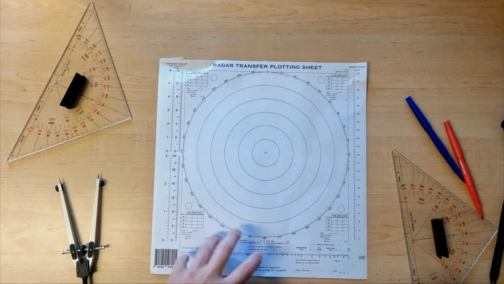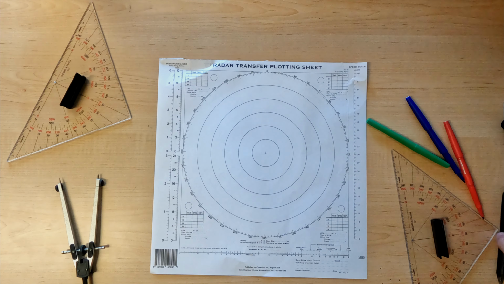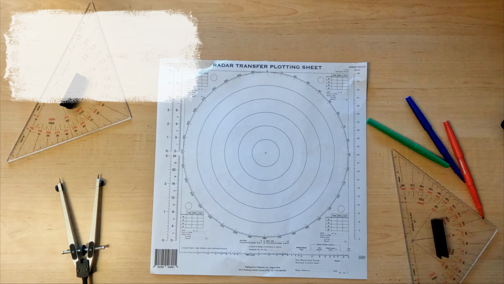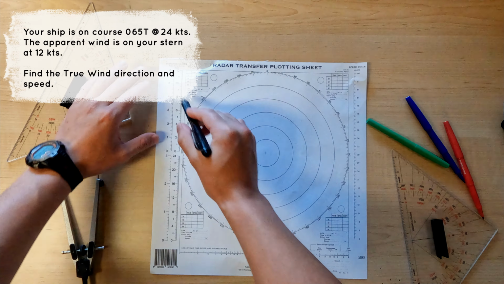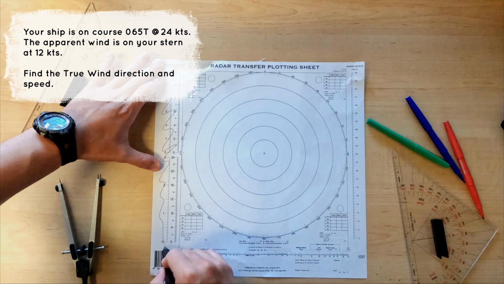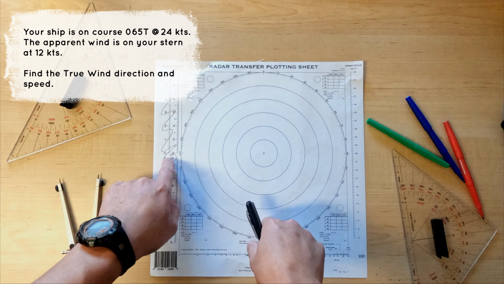Okay, final problem. So we are going to be doing the next question. This one's going to be from the apparent wind from our stern. So the ship is on a course of 065 degrees true at 24 knots. The apparent wind is on your stern at 12 knots. So first things first, we'll cross this out. Make sure we're using 24.